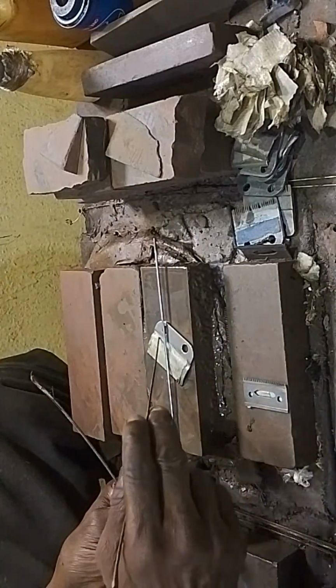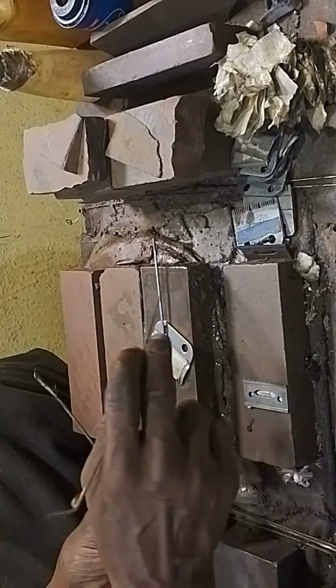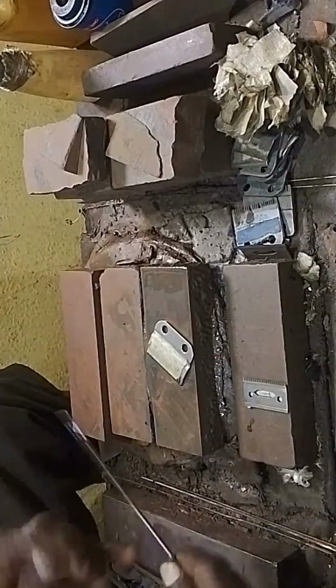You see it like this. When you are sharpening here, you use half part of the stone to sharpen this side. Then when you are sharpening this side, you use half part of the stone to sharpen the other side. That's how we're going to do it.